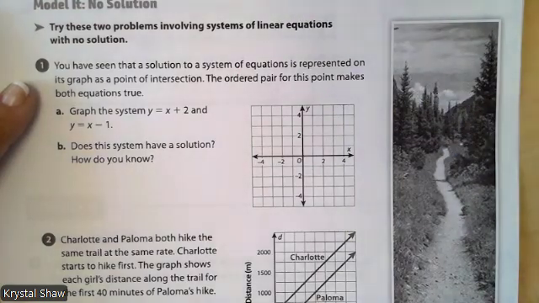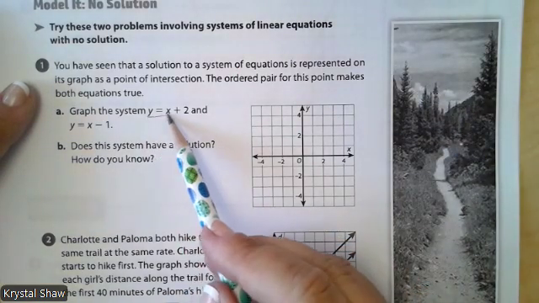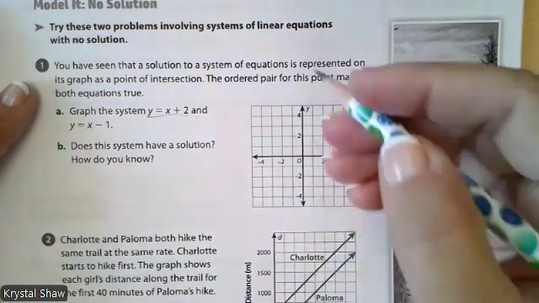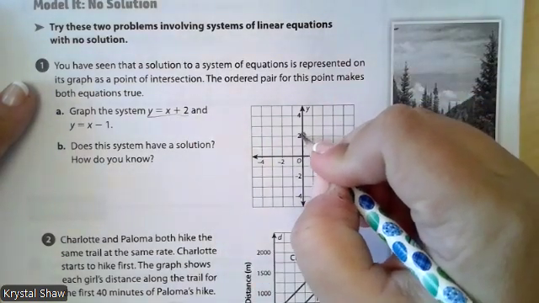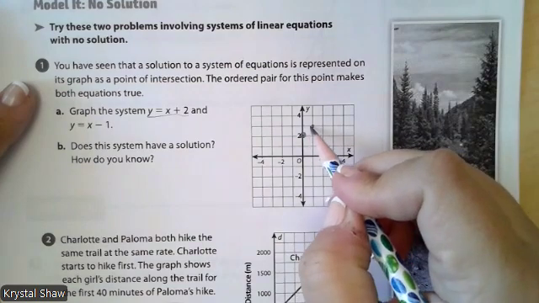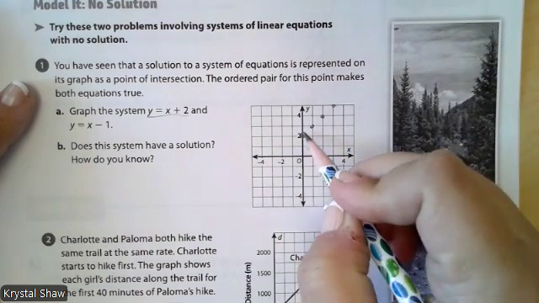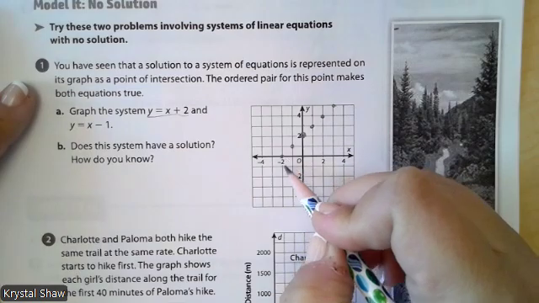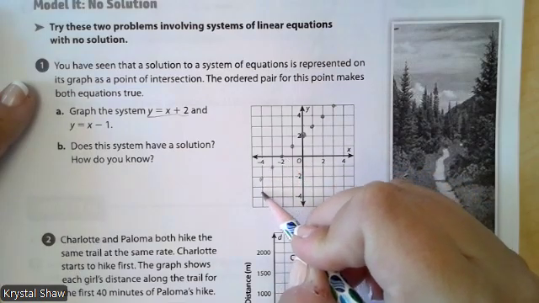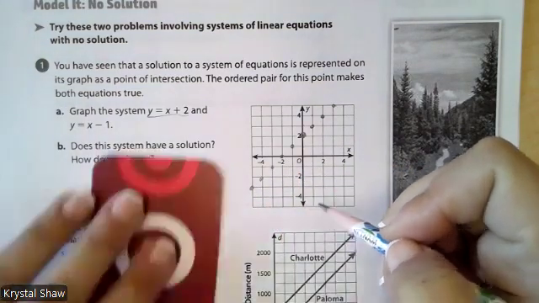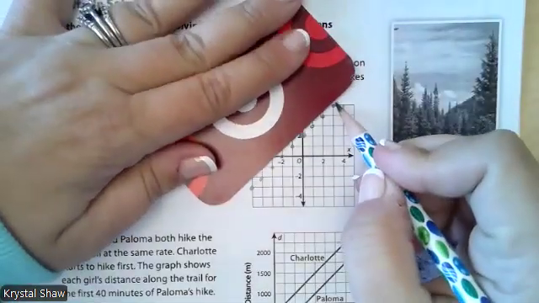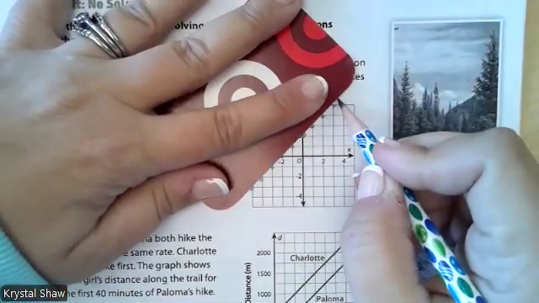Graph these equations. So for this one, my y-intercept is 2, and my slope is 1. Up 1 over, up 1 over. I'm going to just come backwards a little bit just to really extend this line so we can fully see. Line through.